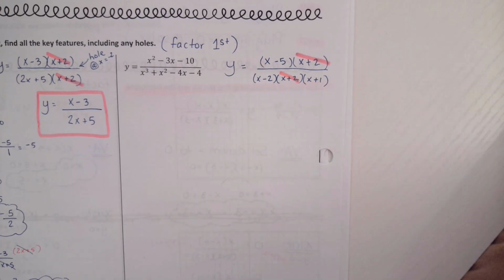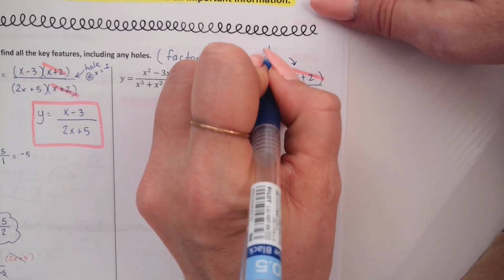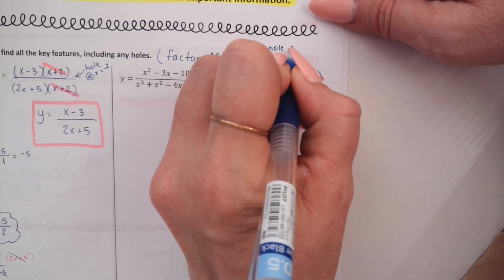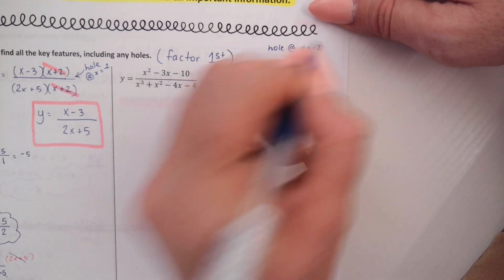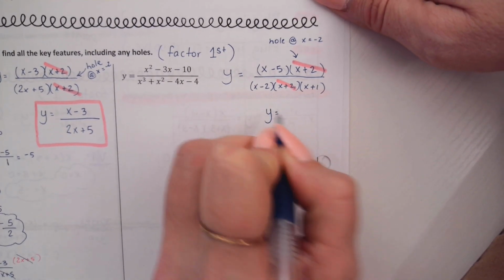A hole at what x value? Negative 2 again. Are they always at negative 2? No. It just so happened on these. I'm going to write out my reduced function.